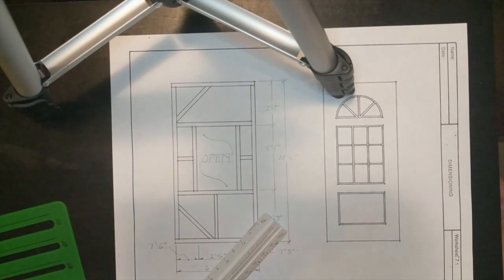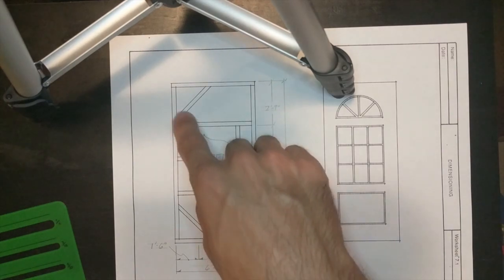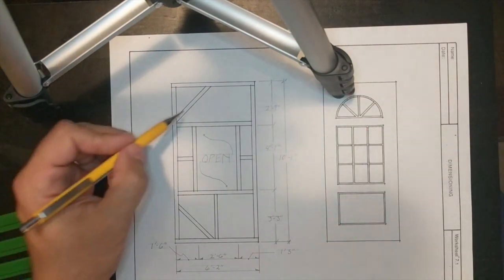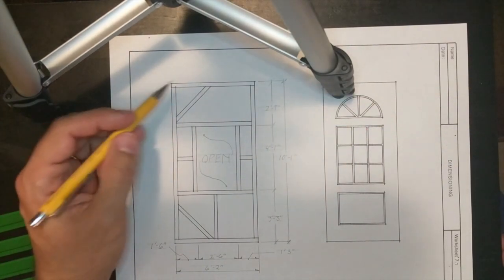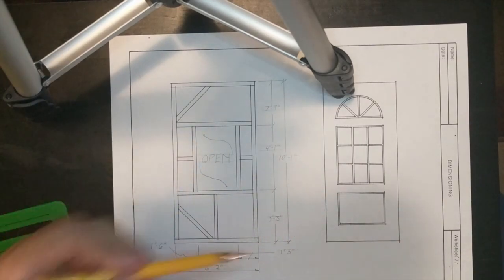I'd say we've got a good basis in here. If we wanted to, we could put the angle of that in there if we needed to. We could give a dimension of that if we wanted to. But that's pretty much the basics. We've got our overall dimensions here.